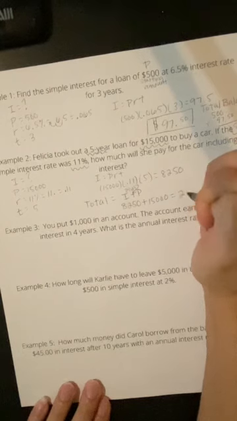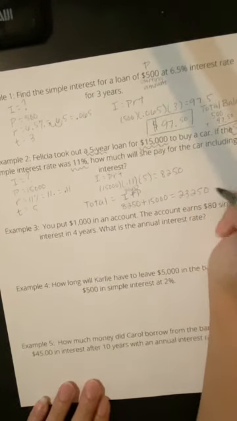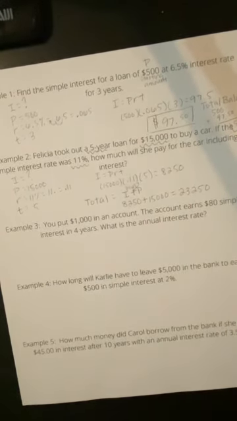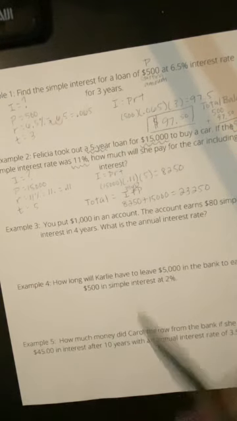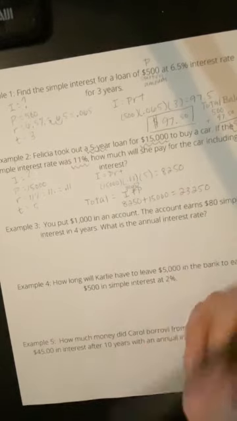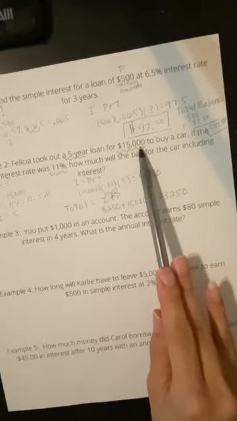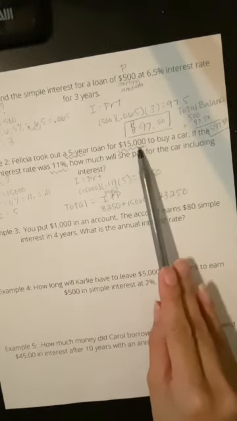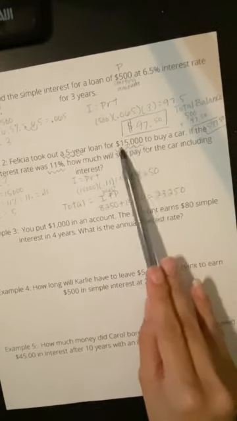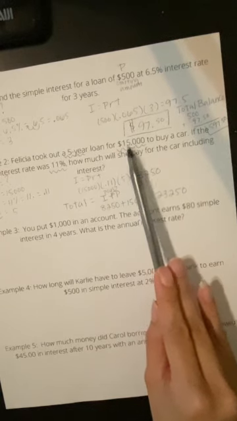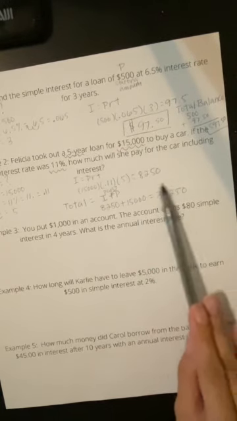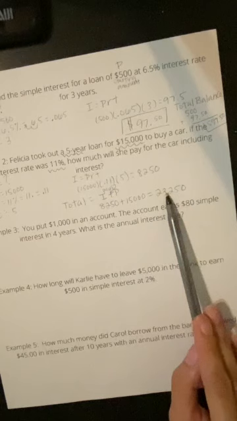So 23,250. And in case you're wondering, let's interpret this problem. Right here, this is how much the car costs. You know when you go to a dealership and you see the number on the big sticker on the window, that's this. But she's actually going to pay this because you have to take out a loan with interest.